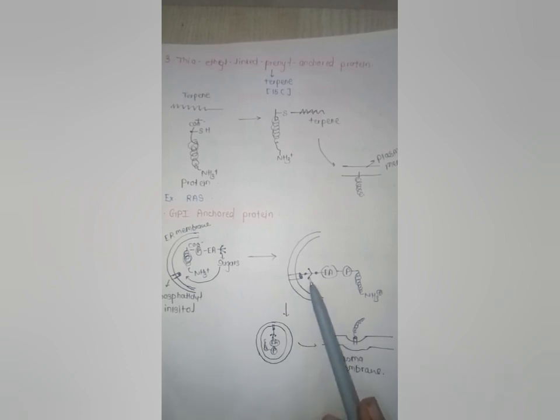Then phosphatidyl inositol is bound with the sugars, which are attached with the ethanolamine, which is attached to the phosphate bond and the protein, and this forms the vesicle, and this vesicle is then integrated into the plasma membrane.